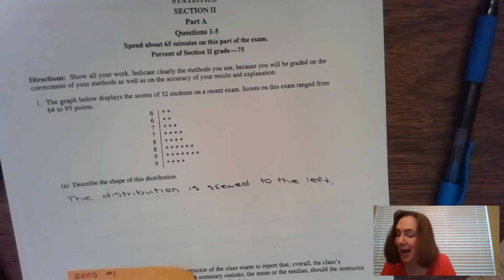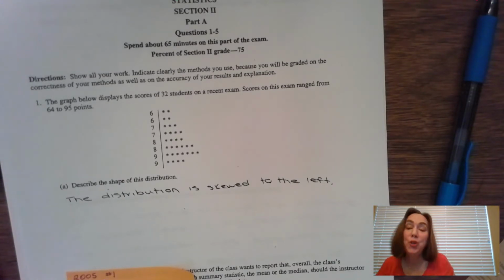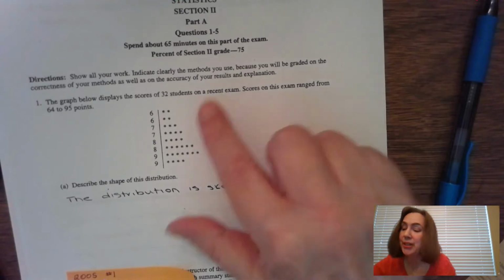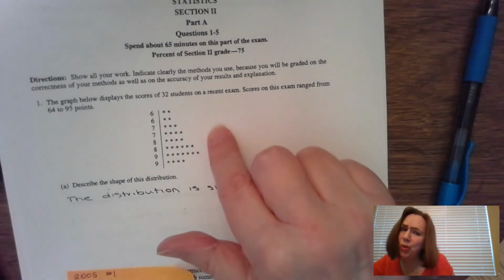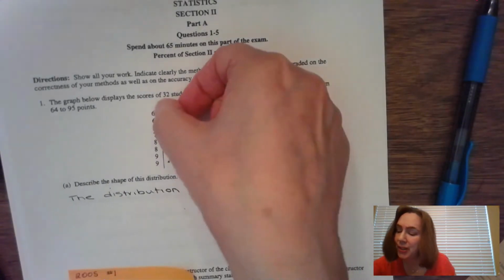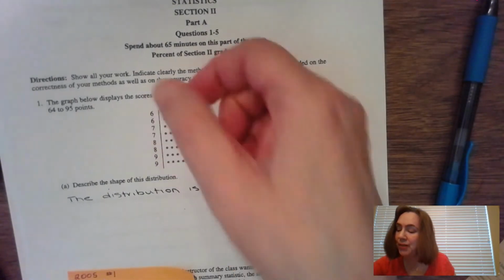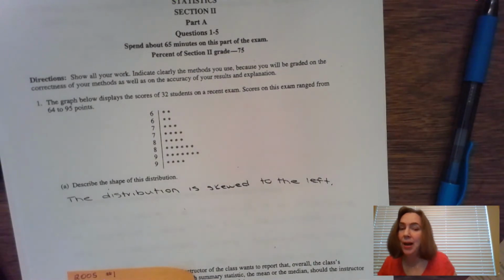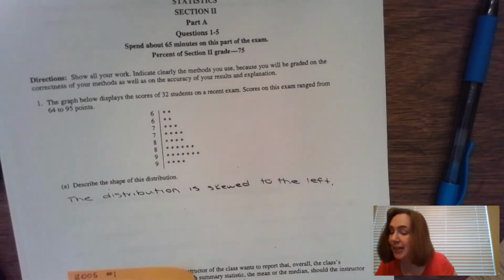We're going to take a look at question number 1 from the 2005 AP exam, which is about student scores on an exam. And you can see what we're looking at right here. It sort of looks like a stem and leaf plot. It's a split stem. We have 6 lows, 6 high, 7 lows, 7 high, etc. I do want you to notice you don't know the exact values.